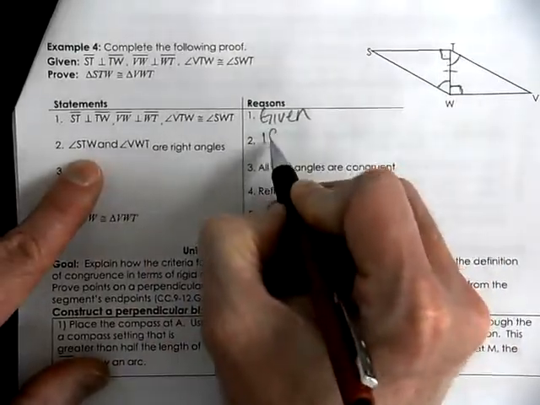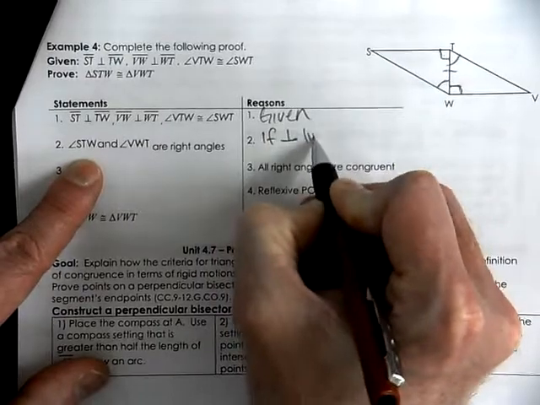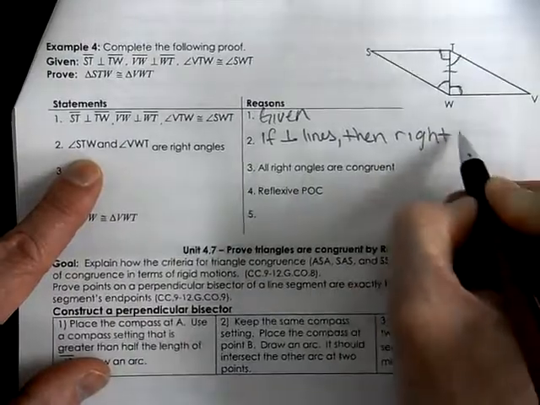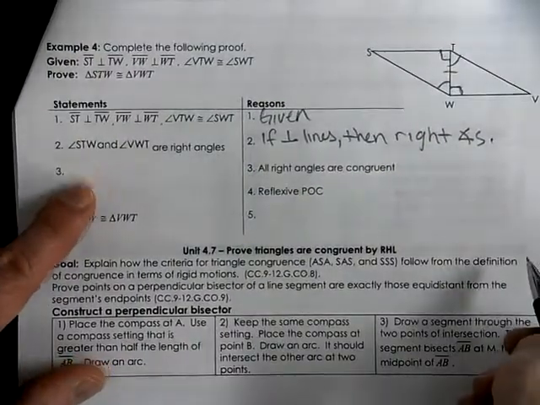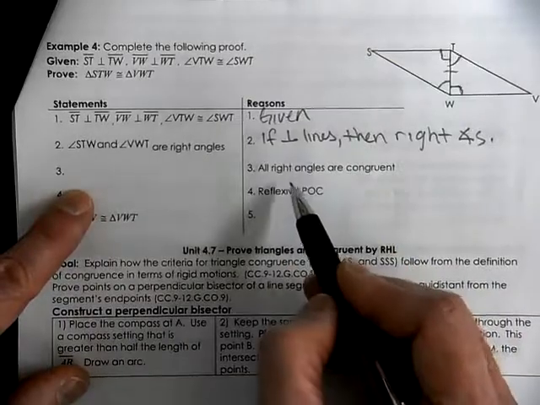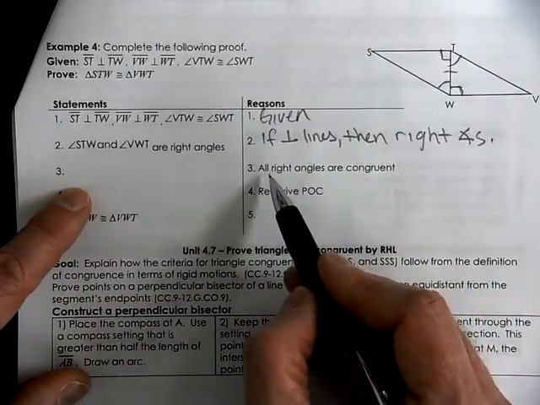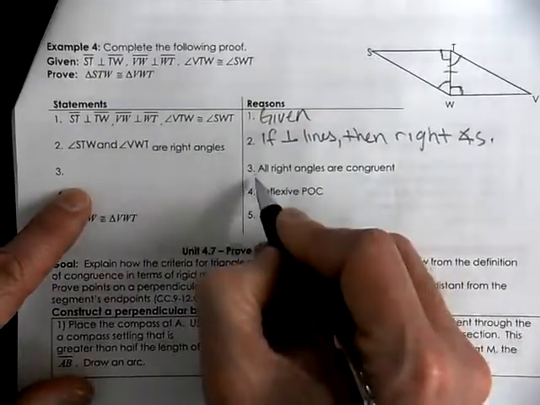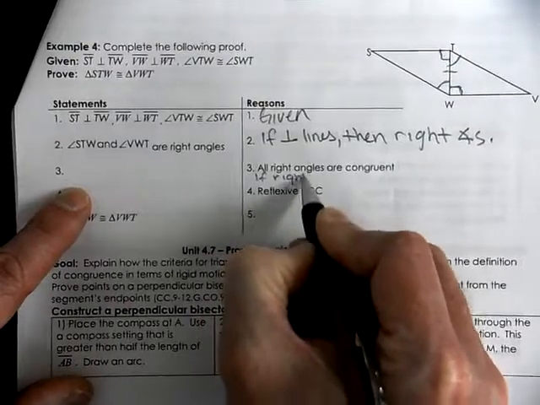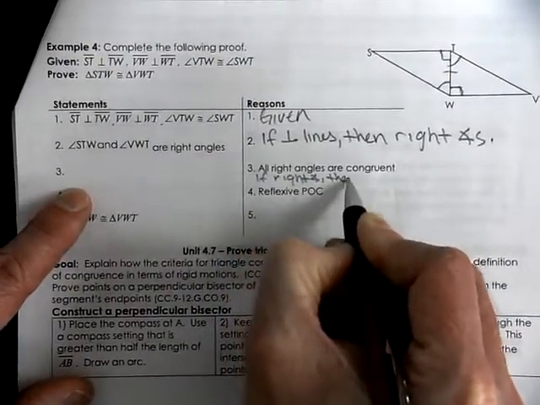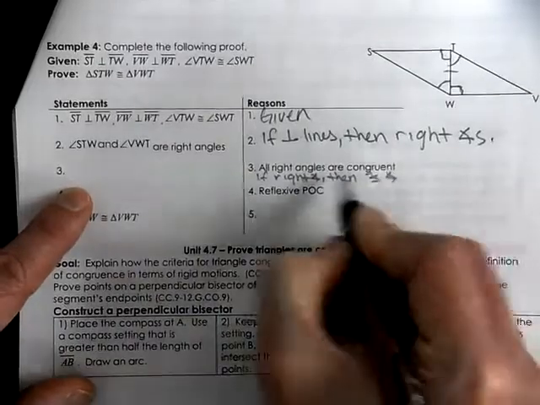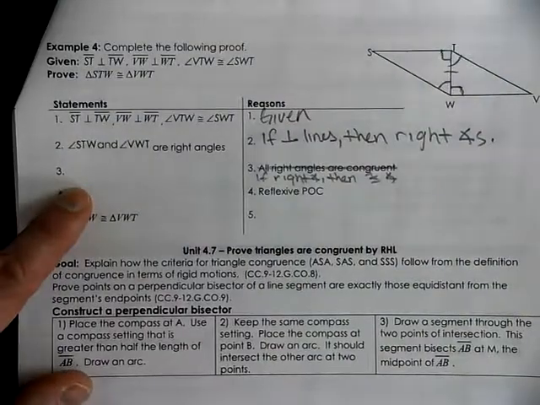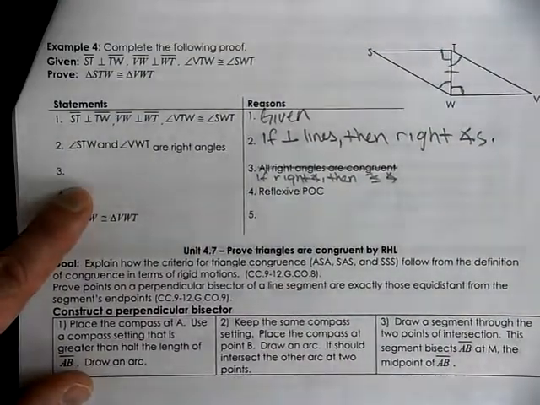If perpendicular lines, then right angles. Now look at the reason we have for statement number 3. Right angles are congruent. I would prefer this to be an if-then statement. If right angle, then congruent angle. That would be better than this right angles are congruent. We write our statements typically in if-then form.